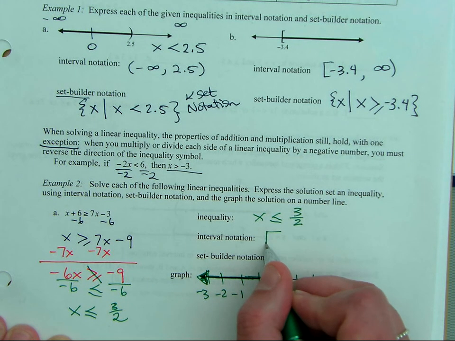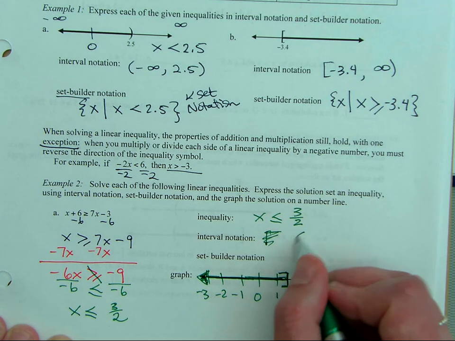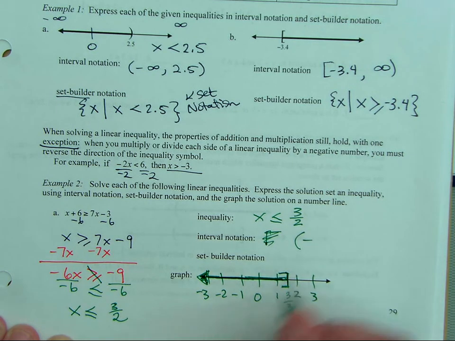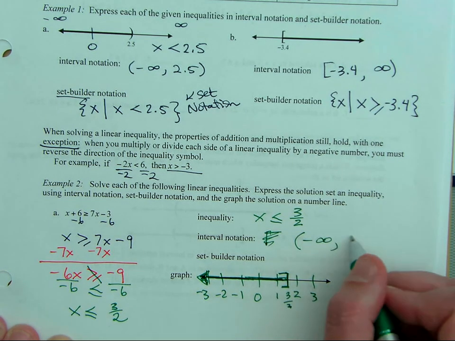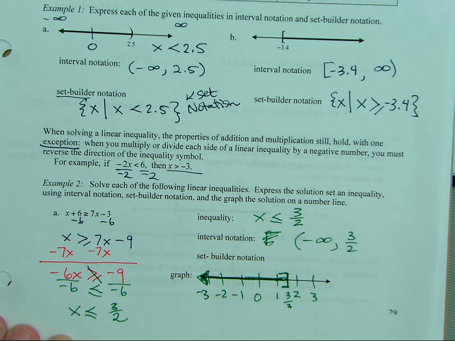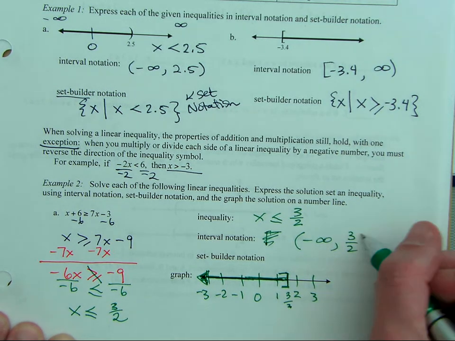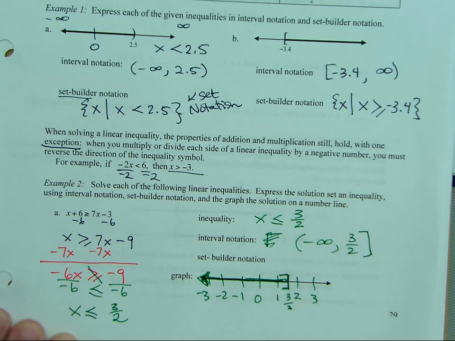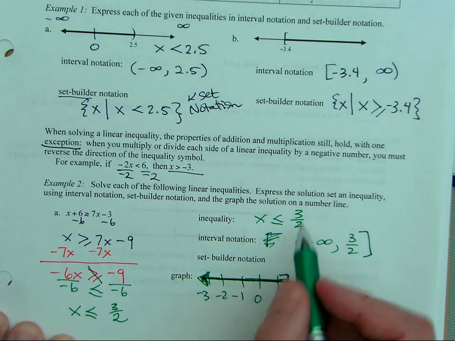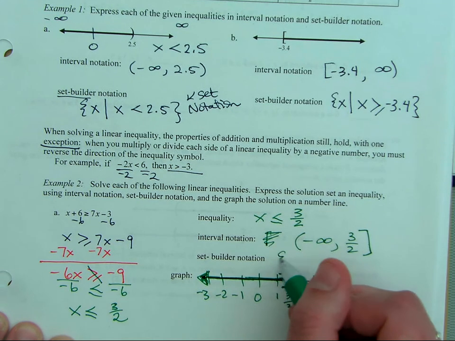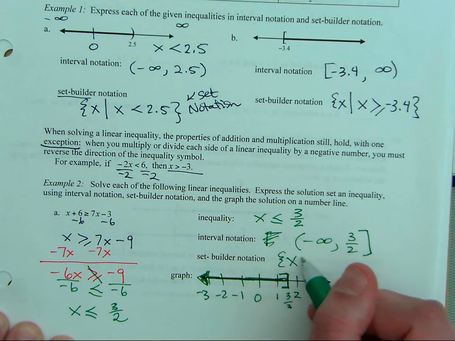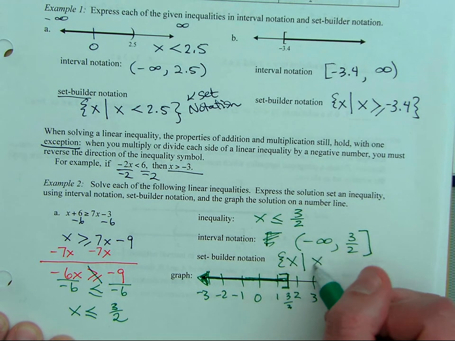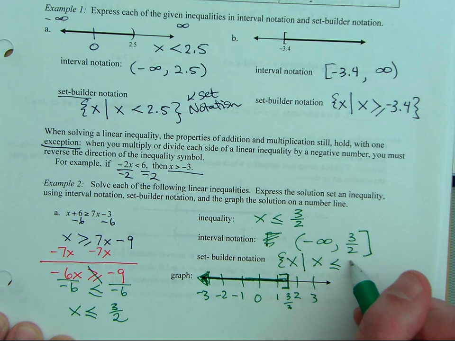So what would the interval be? It starts at negative infinity up to 3 halves. And what should I do around the 3 halves? Bracket, because the number is included. And then our set builder notation, we just take the inequality and put it into the set builder: x such that x is less than or equal to 3 halves.